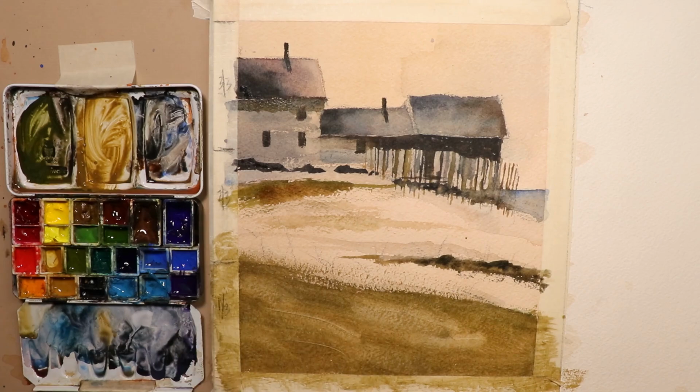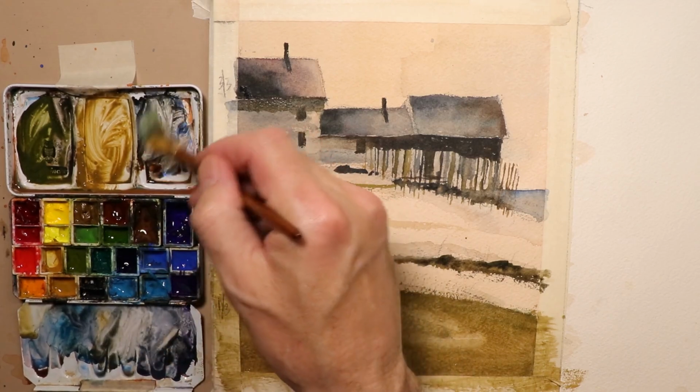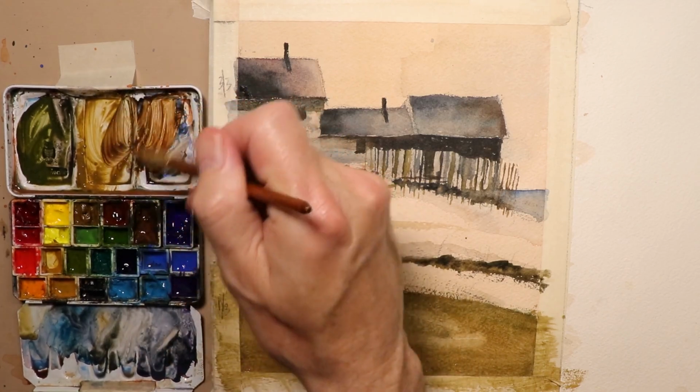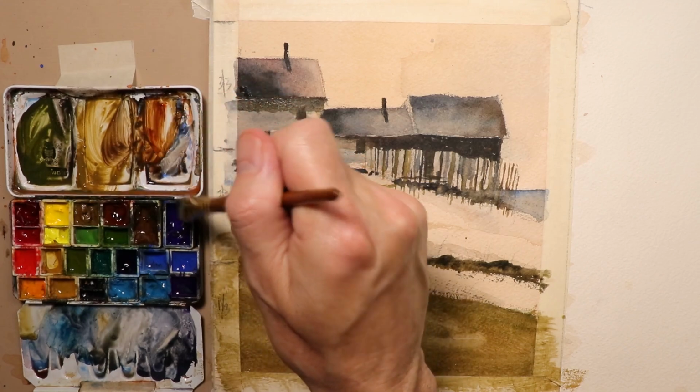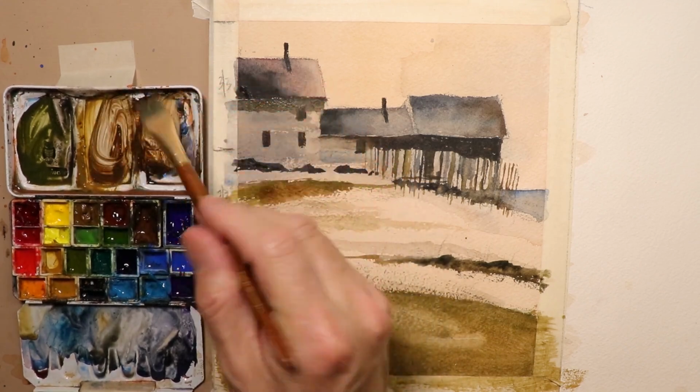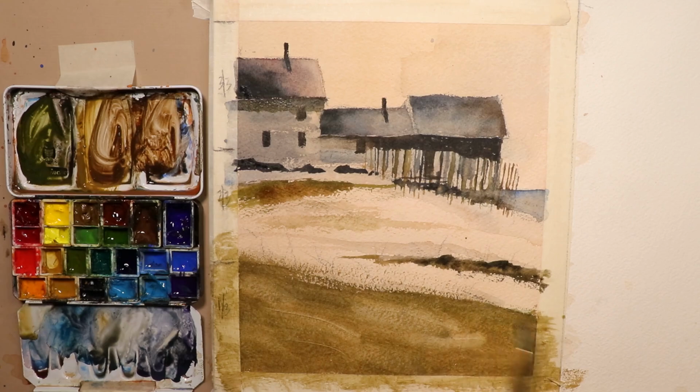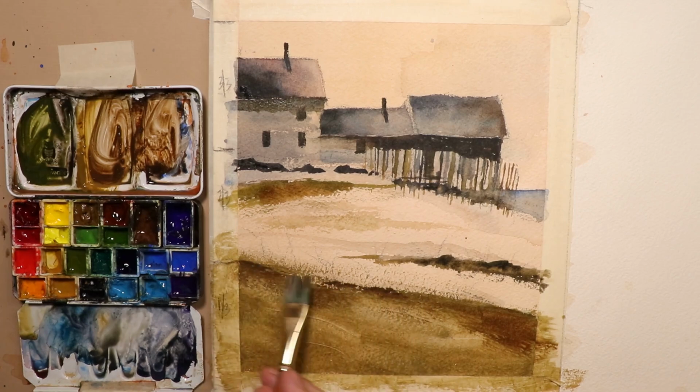Okay. Then a little more of those darks. Burnt umber, burnt sienna, French ultramarine blue. And we just have a little more of the darks, maybe over here, a little bit extra. A bit of dark there. And a little bit of extra dark there. So we're just going to try to make some bits of dark.